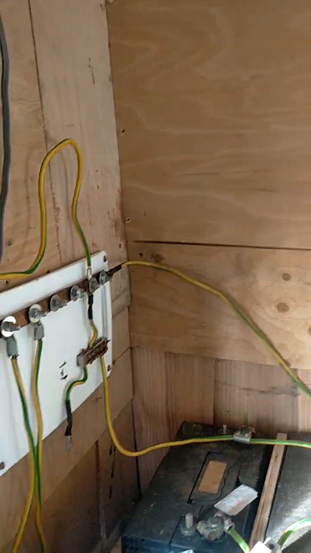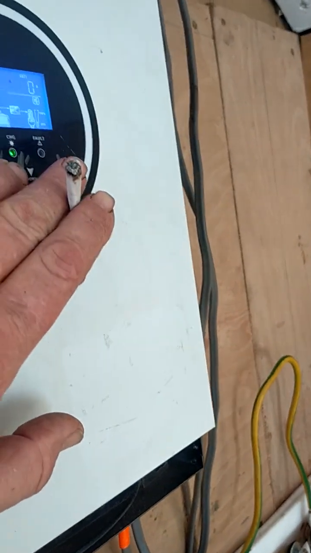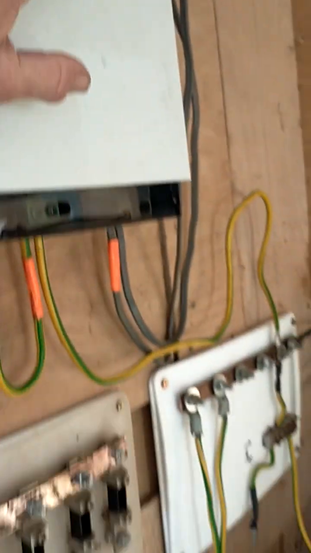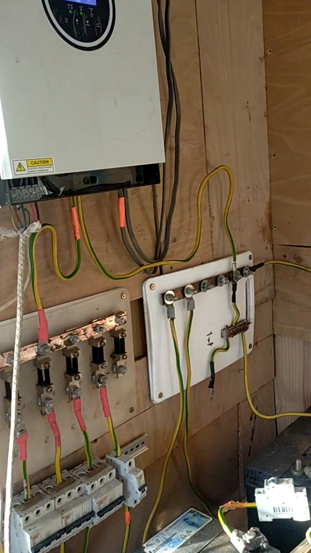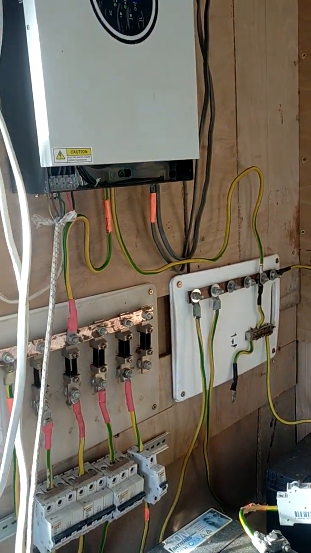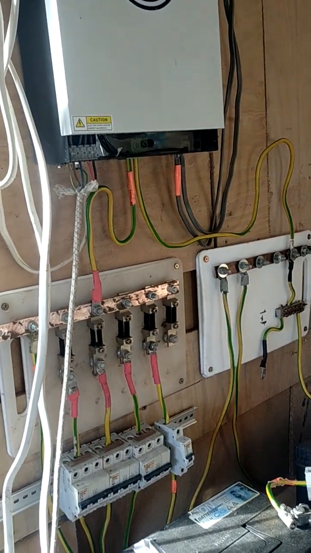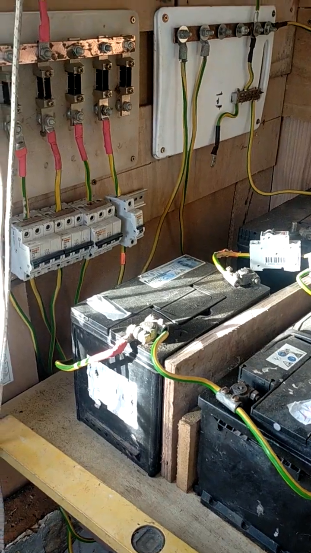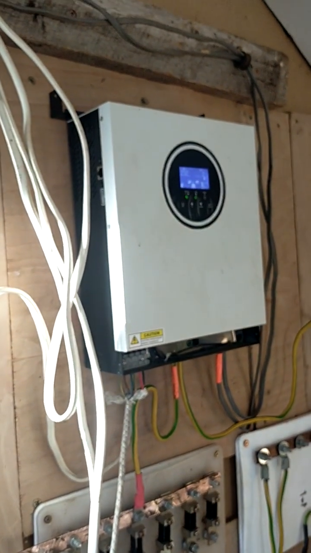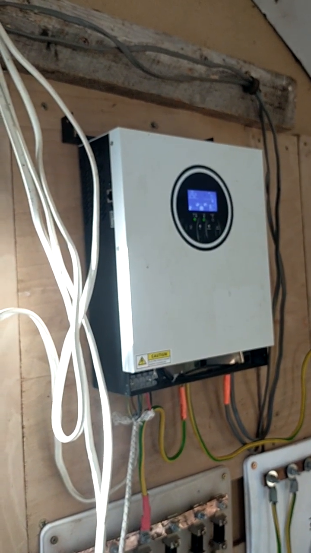I thought I'd swap this over. Harry must have swapped it back. Battery's at 29 volts. So this side is full, and charging. What does 29 mean? 29 means 14, nearly 15 volts.